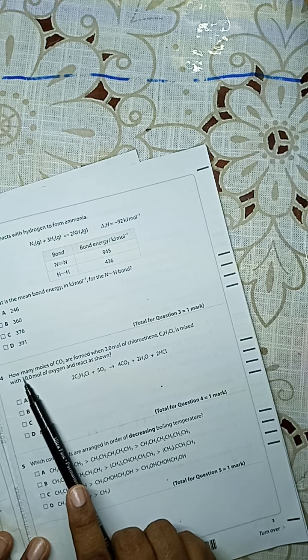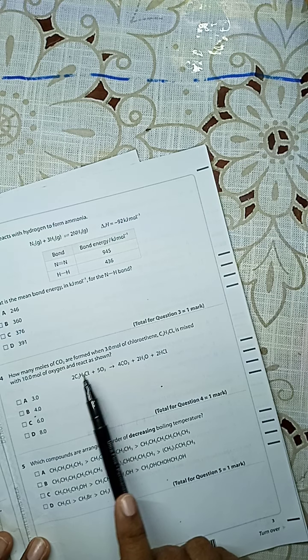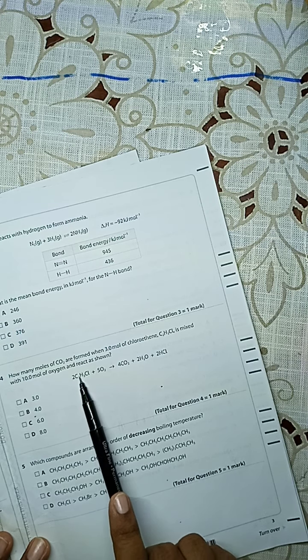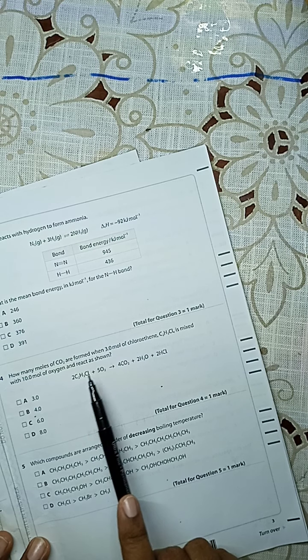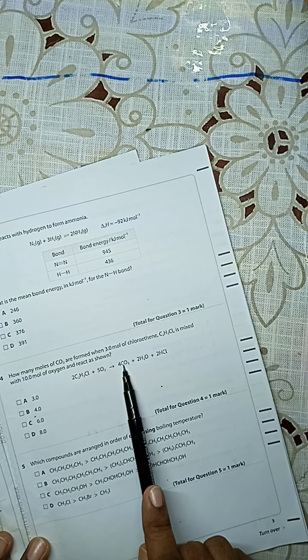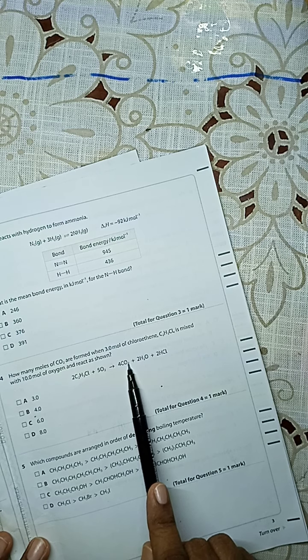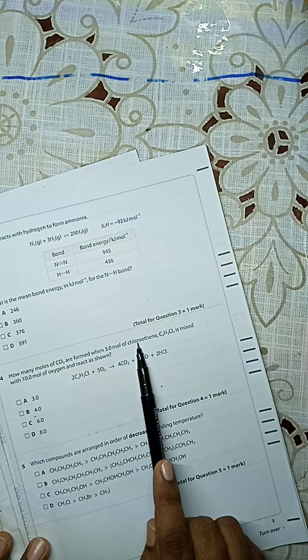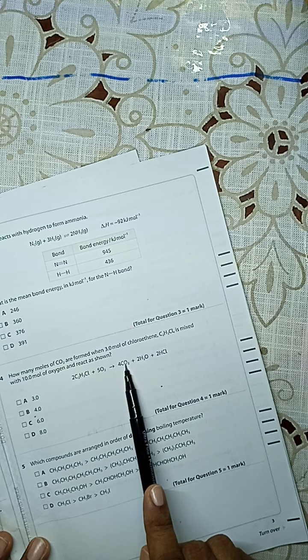But the available quantity is 10 moles, that is in excess. Therefore the limiting factor is chloroethene. That governs the end of the reaction. So 1 mole of chloroethene should form 2 moles of CO2. Then if 3 moles of chloroethene is there, then 6 moles of CO2 should be formed.